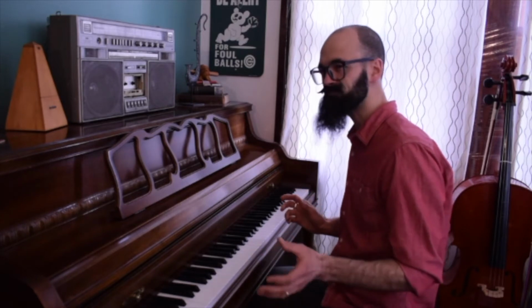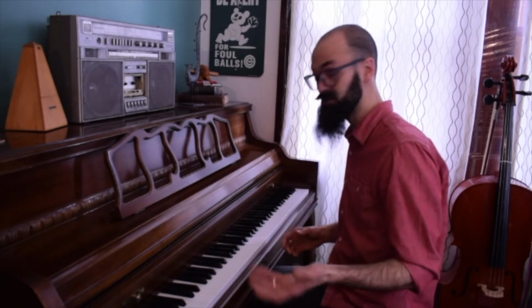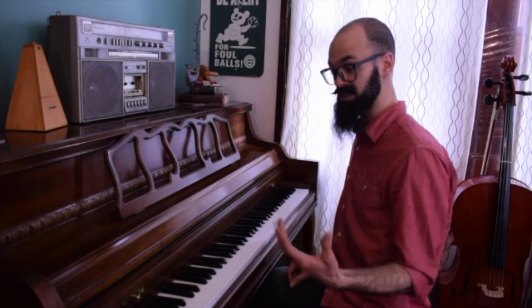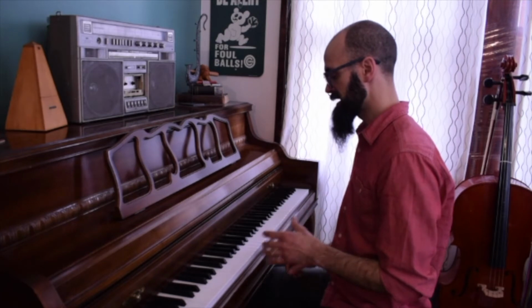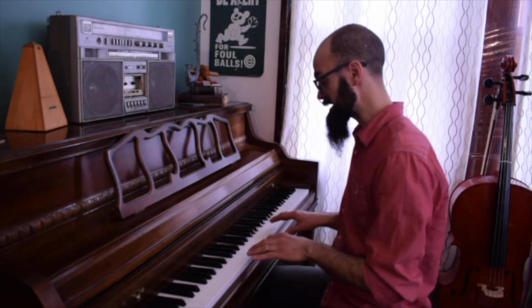And what I mean is this. If you play another instrument like guitar, you might have learned shapes that you play in where you can just have the same fingering and then move it up the fretboard. Same fingering, different major scale. Well, it's a little bit different with piano because of the arrangement of the keys.